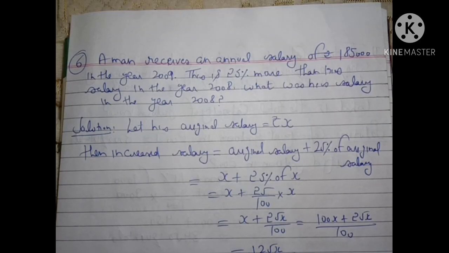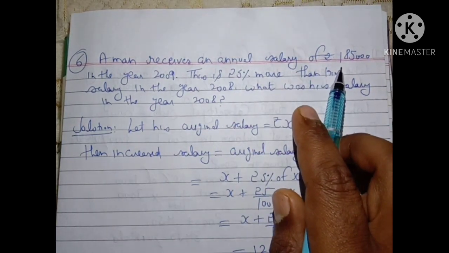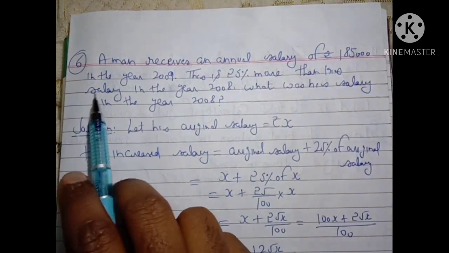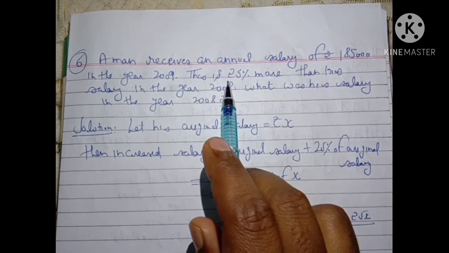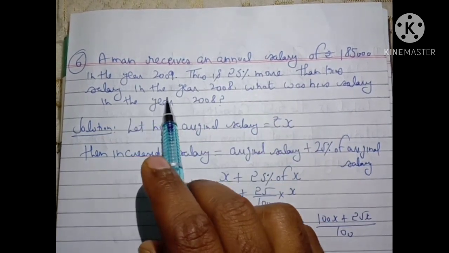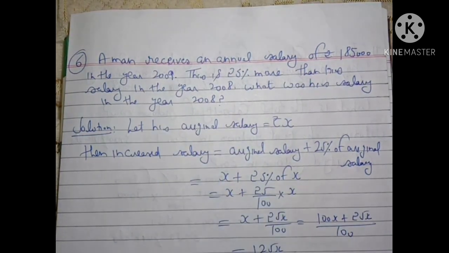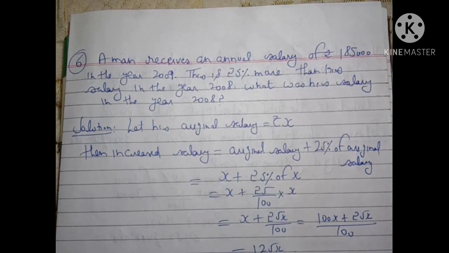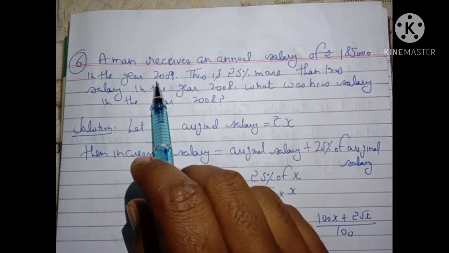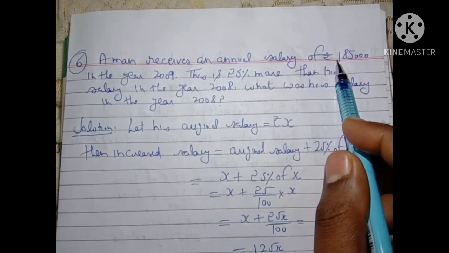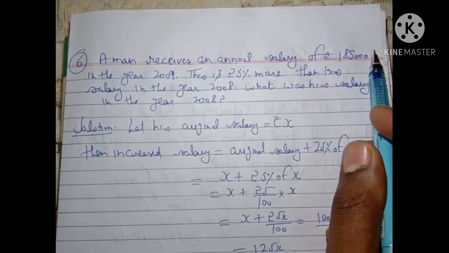A man receives an annual salary of rupees 1,85,000 in the year 2009. This is 25% more than his salary in the year 2008. What was the salary in the year 2008? Okay, this is also a very simple sum. You can see in 2009 its increased salary is given, that is 1,85,000.